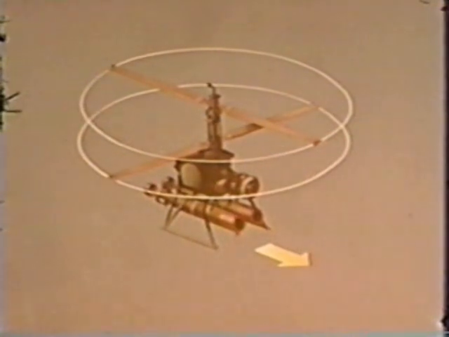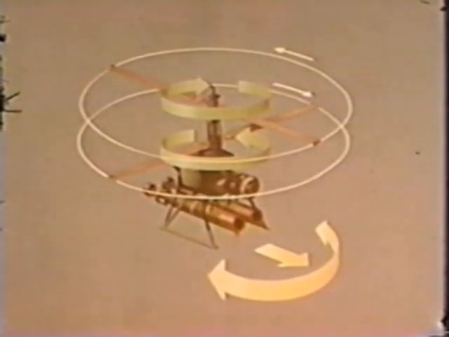Fuselage heading is not affected by blade rotation because the torques of the 2 rotors are exactly equal and opposite and cancel each other. The heading can be changed by temporarily unbalancing the drag forces of the blades. Tip brakes are used to do this.